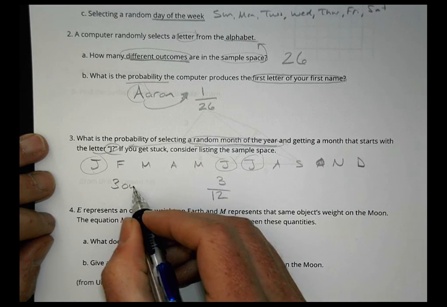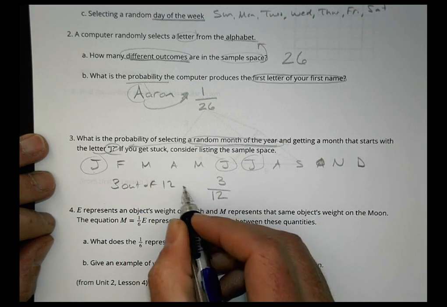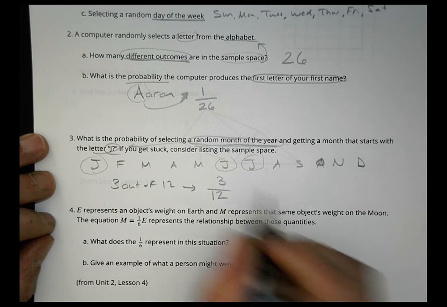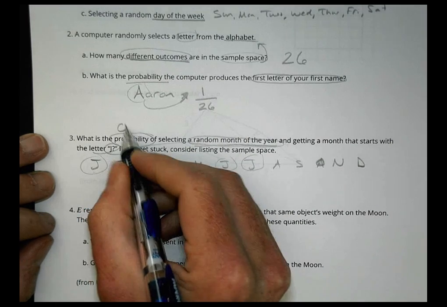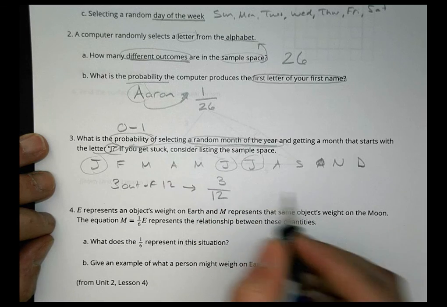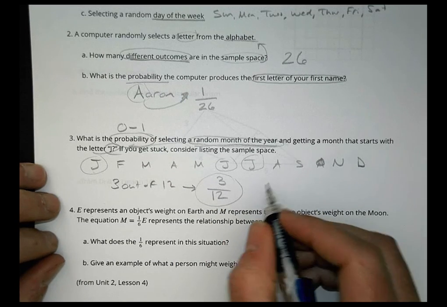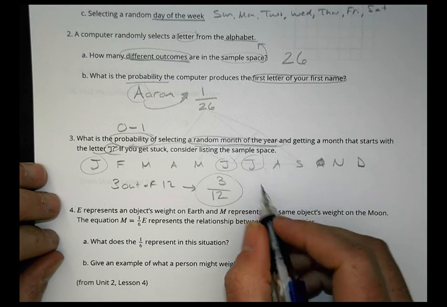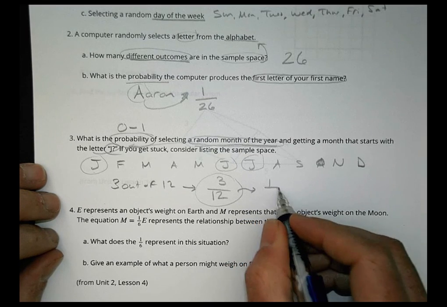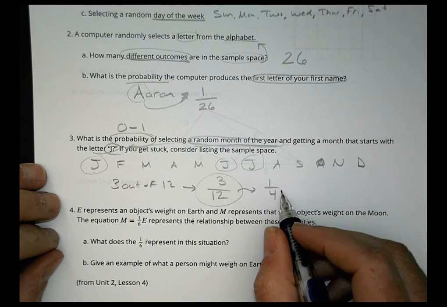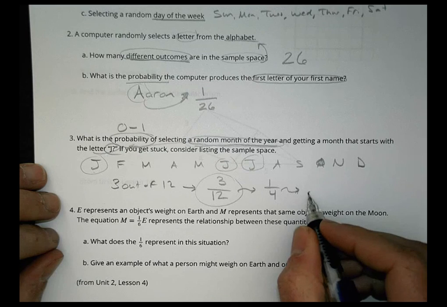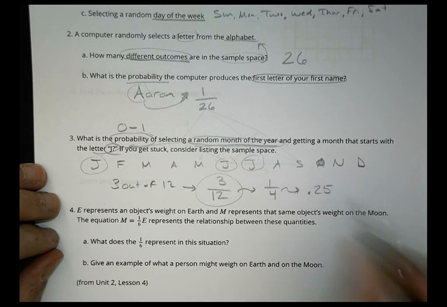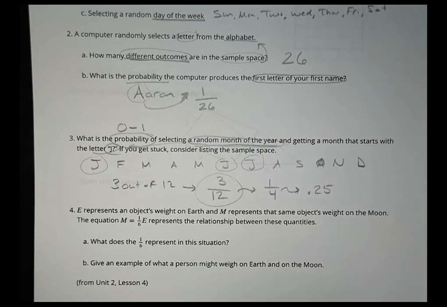And again, you could do 3 out of 12. You could write it as a fraction. When we're talking about probability, remember, a probability is a number between 0 and 1. So the fraction makes the most sense as being an actual probability. You could also reduce this down to 1/4. That would be okay as well. And of course, you could write it as a decimal, 0.25, if you wanted to go that way. So those are some ideas.